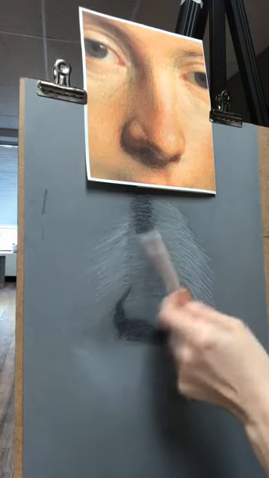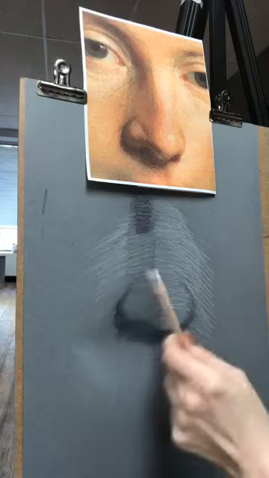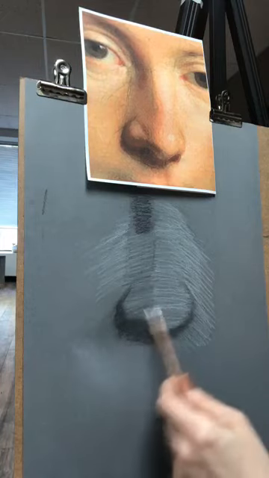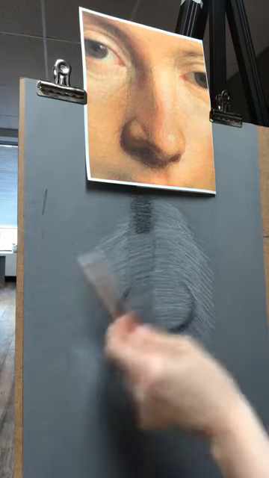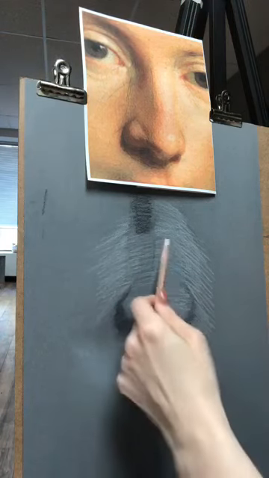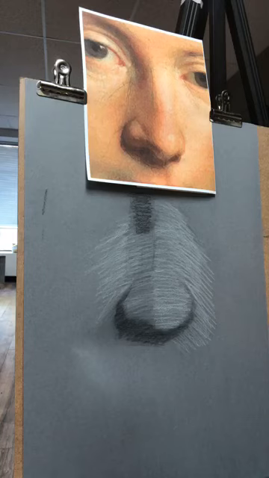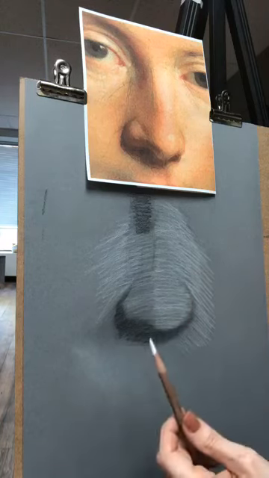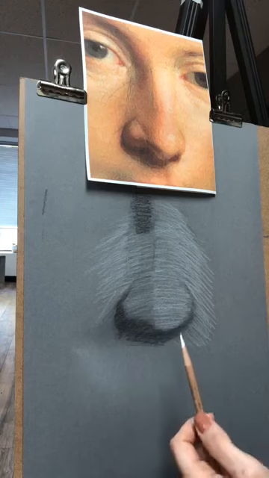I'm going to allow just a little bit of light to go through this halftone area, because the halftone area is on the light side. It is getting a little bit of light. All right. So I'm going to keep working on the light side.